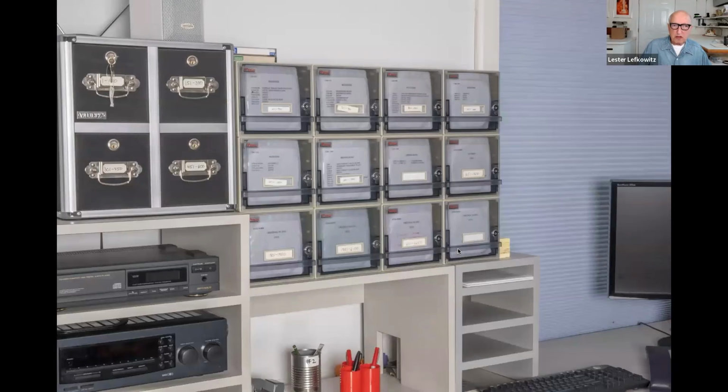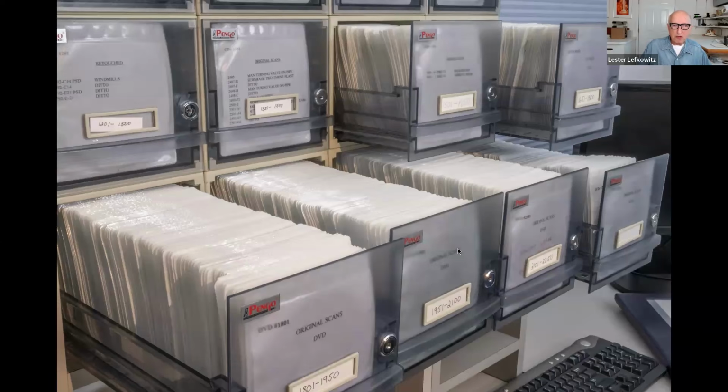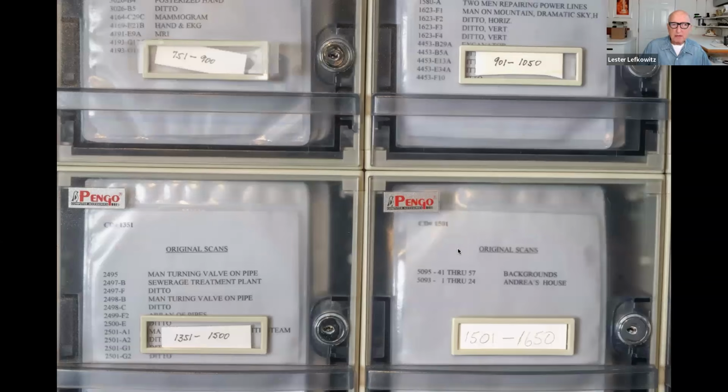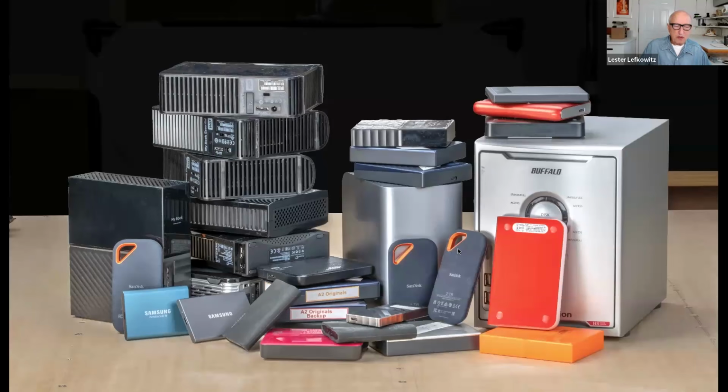CDs, these drawers still exist today. They have rows and rows of CDs. And again, the same thing, they're all labeled with numbers. And today, of course, all of this stuff has been transferred to hard drives. This is just a few of the hard drives that I've accumulated over the years, and probably more that aren't even in this picture. What's good now is they've gotten bigger, smaller, and cheaper.